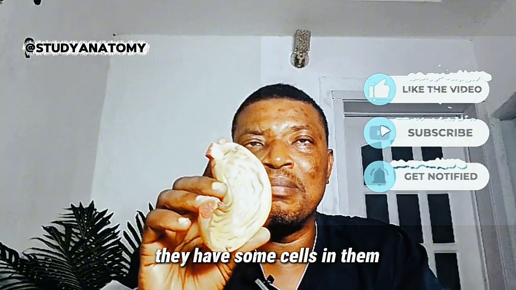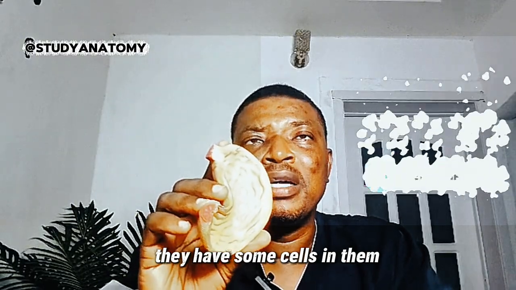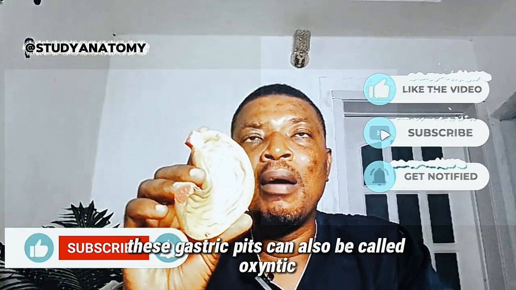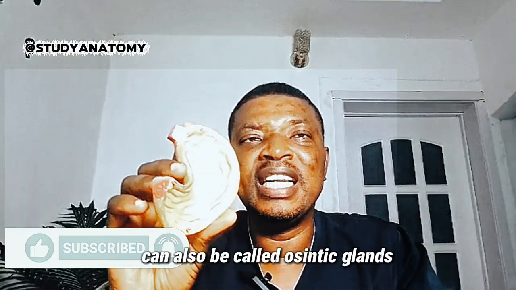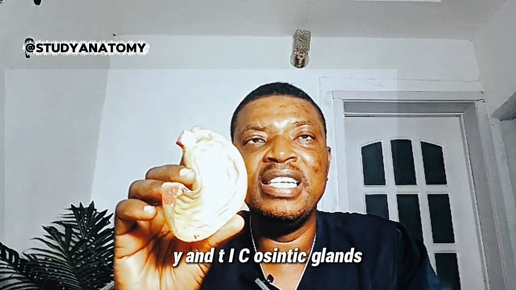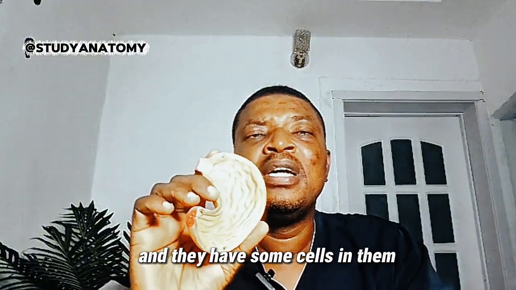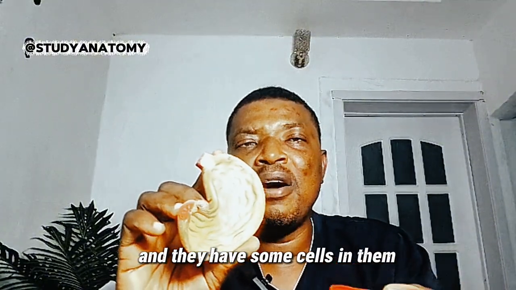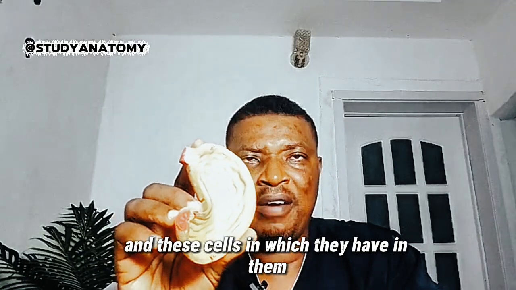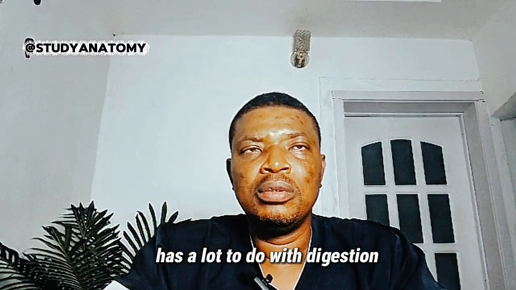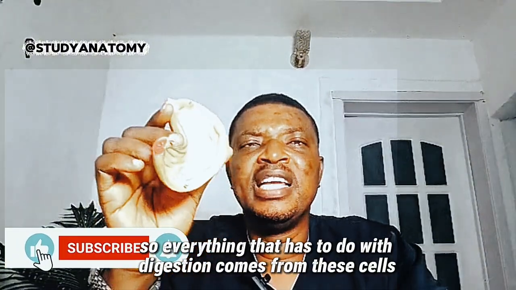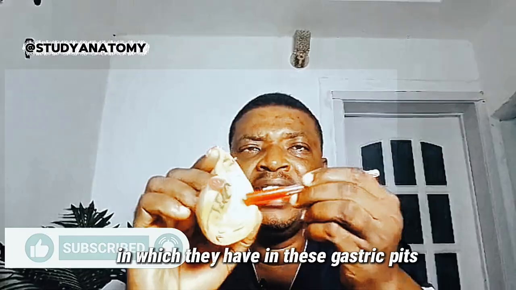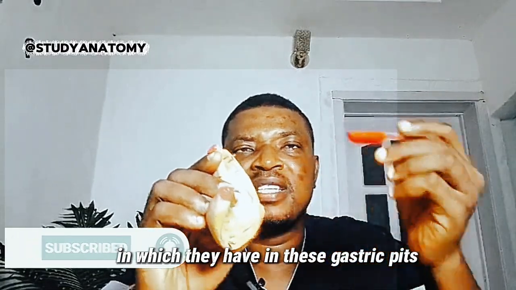These gastric pits have some cells in them. The gastric glands present in the gastric pits can also be called oxyntic glands. And the cells they have in them have a lot to do with digestion. Everything that has to do with digestion comes from these cells in the gastric pits.